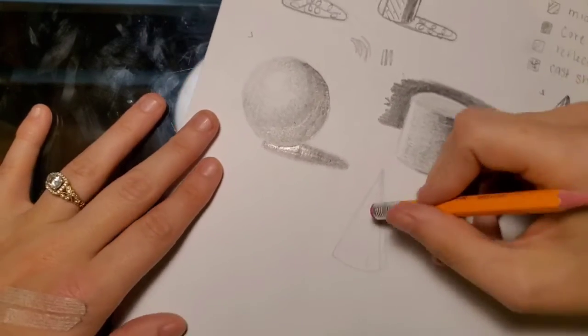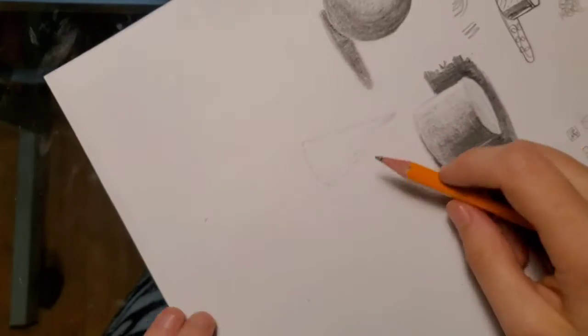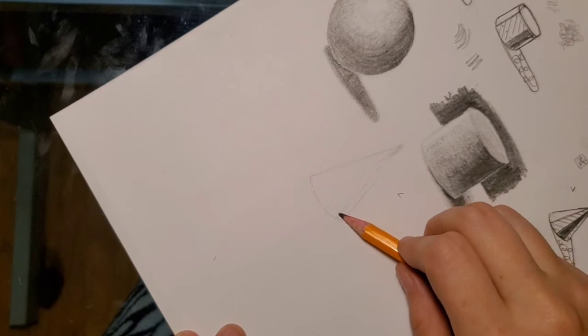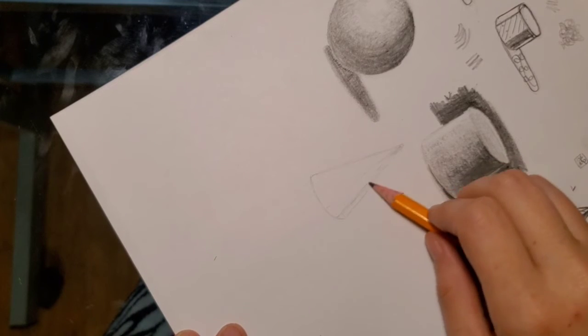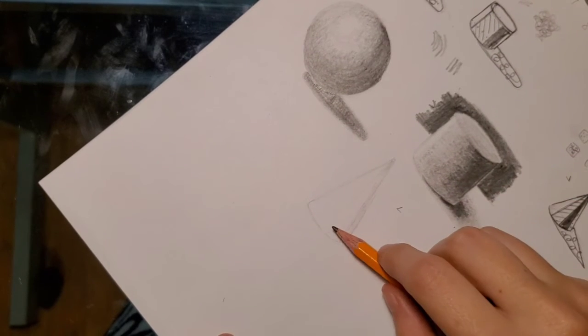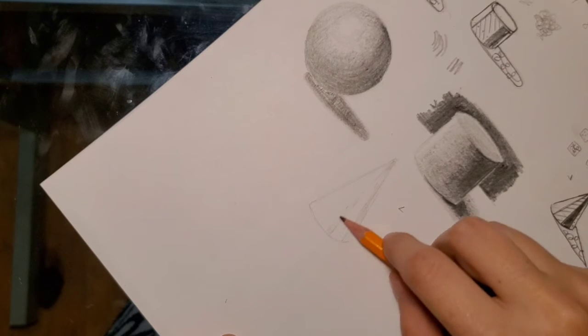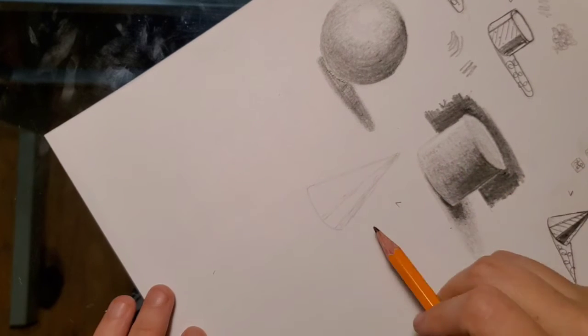So just as before, I like to give a little cushion around my highlight. I want to make sure that it's wider at the base and it goes all the way up to the top. Every area of value that you're creating on this cone should be a triangle shape. So it should be narrower at the top and wider at the base.